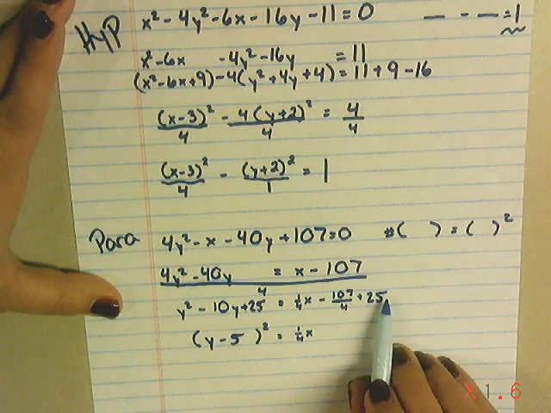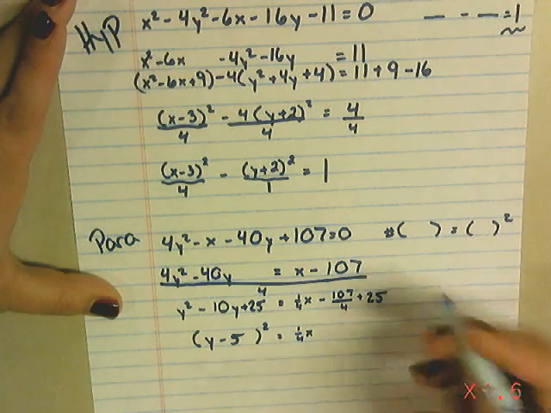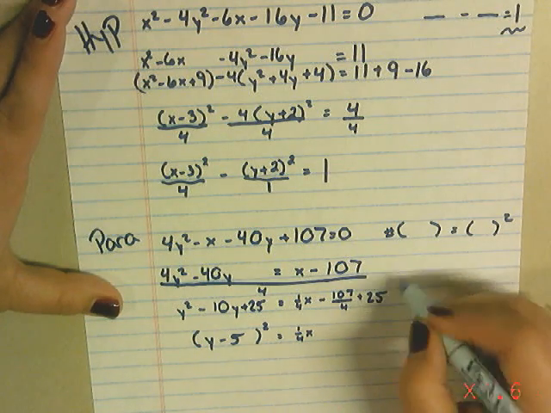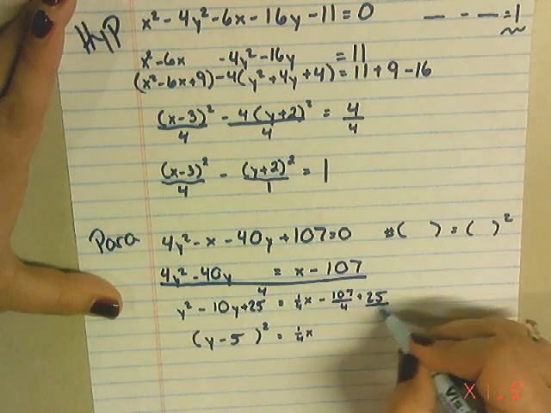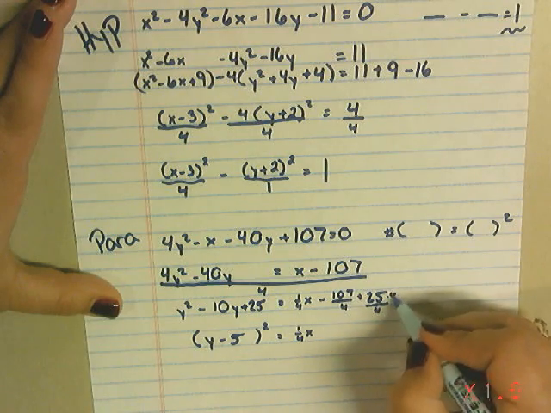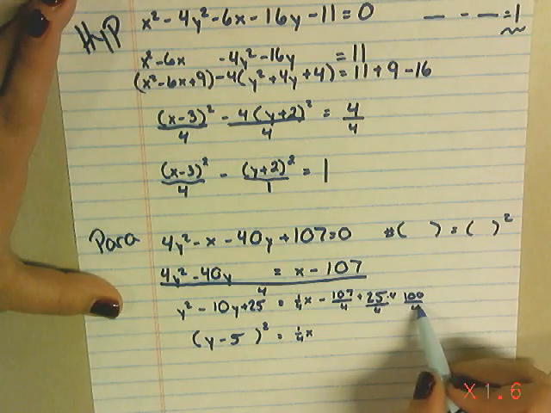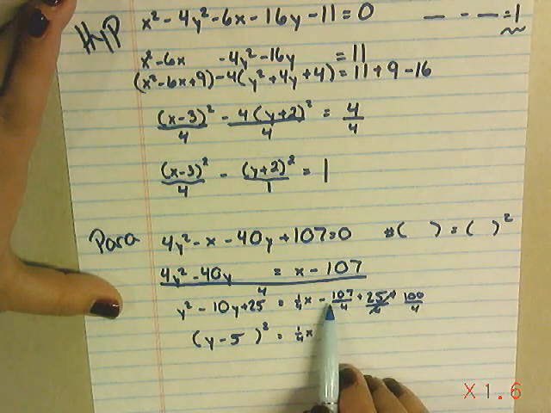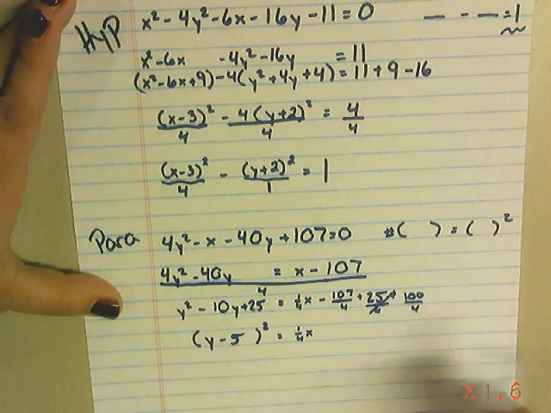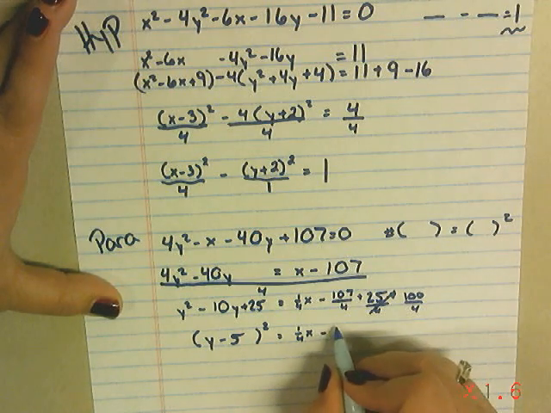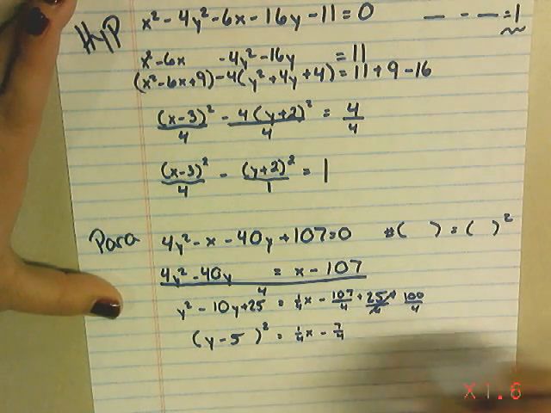In order to add fractions, you have to have common denominators. So we need to get a 4 under this 25. But whatever I do to the bottom, I have to do to the top. So this becomes 100 over 4. So negative 107 over 4 plus 100 over 4 equals negative 7 over 4.